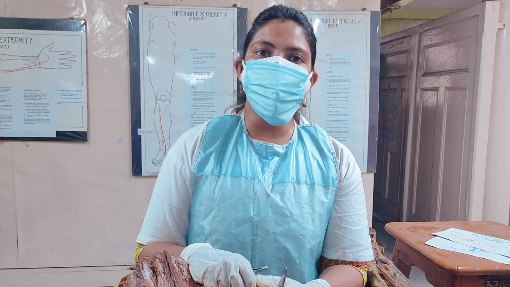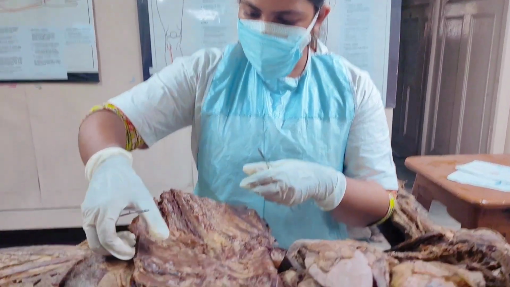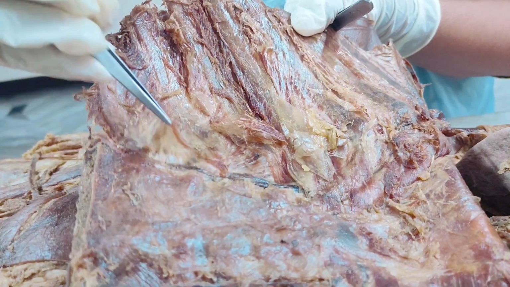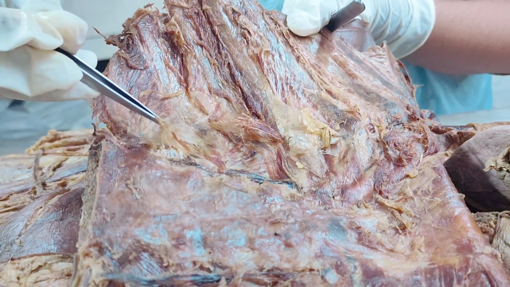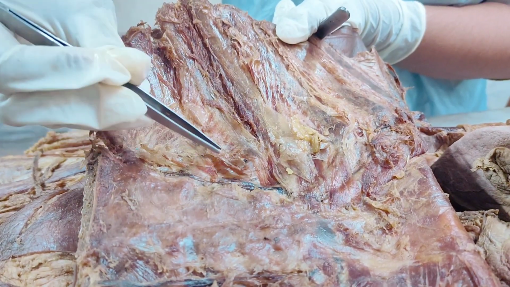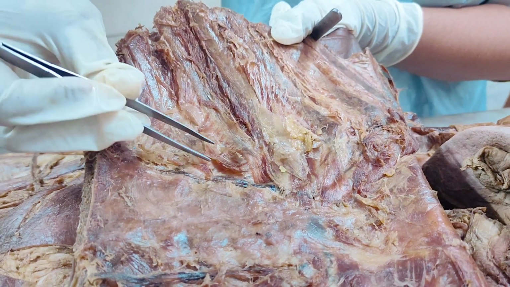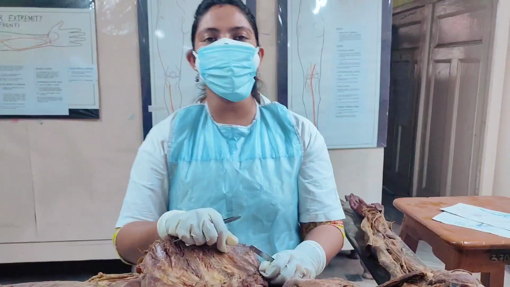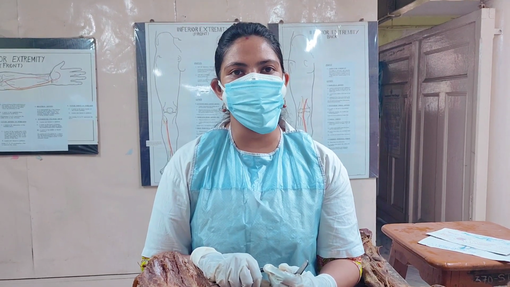Now coming to the innermost muscle, this is the intercostalis intimus muscle. How does the muscle appear? Can we see here a thin sheet-like muscle? This is the intercostalis intimus muscle. We can also see here as I have reflected it. This is the intercostalis intimus muscle. The fibers run in the same direction as the intercostalis internus muscle and it causes depression of the ribs during expiration.